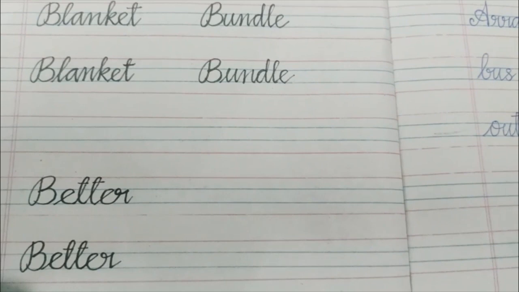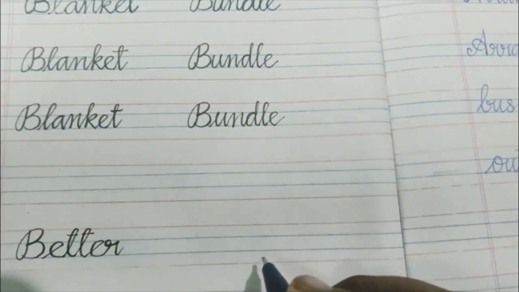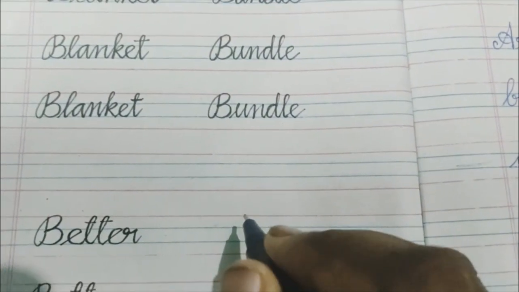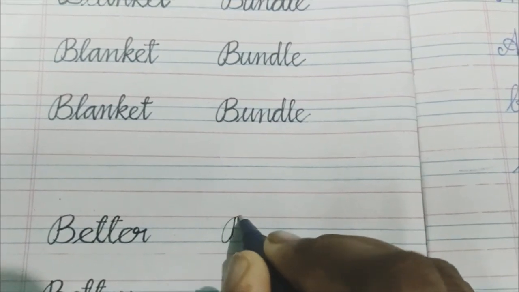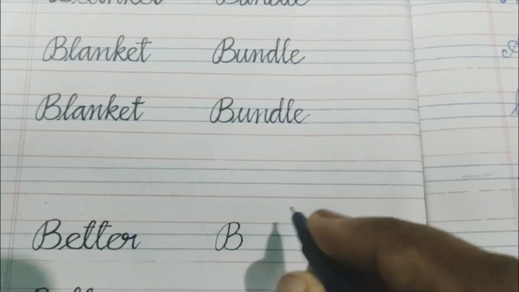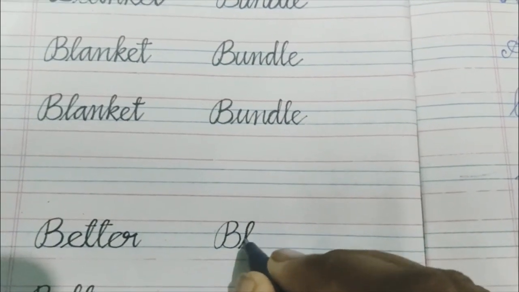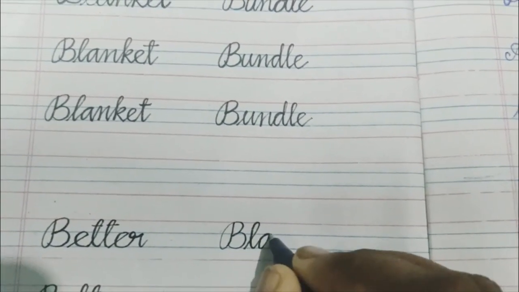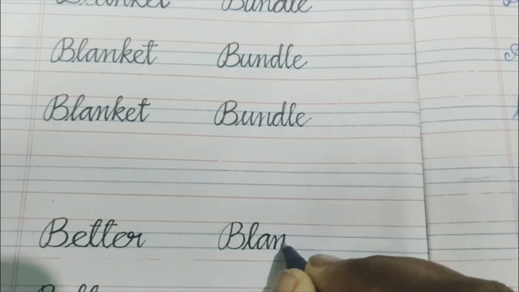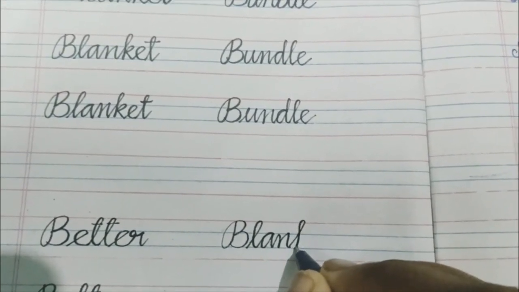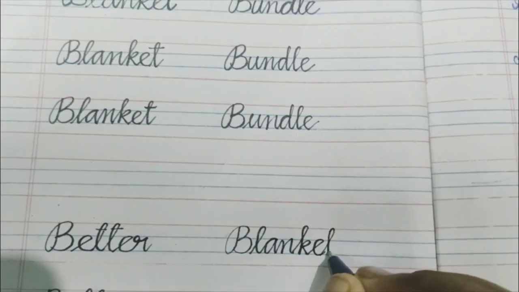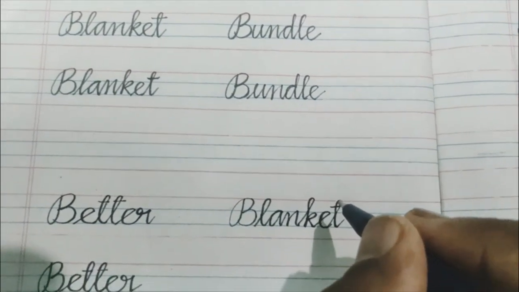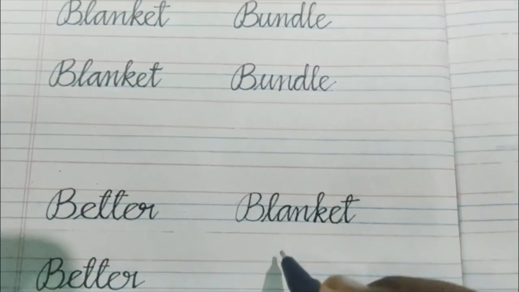Let us write these 3 words again. What is the first word? Yes, you are right. The first word is blanket. For blanket, B, L, A, N, K, E, T. Blanket. What is the next word?